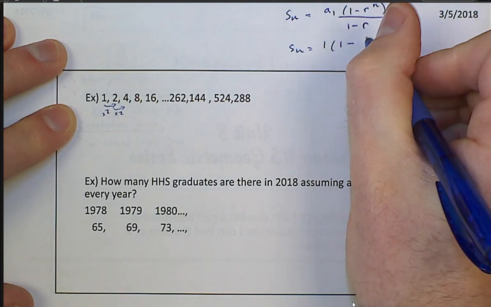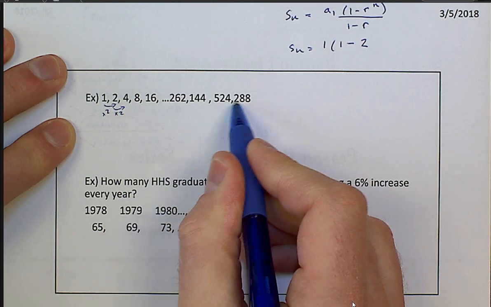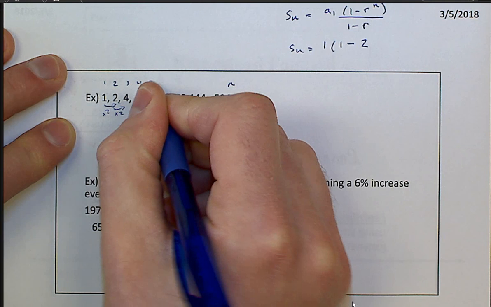So my r is 2. Now, we've got to figure out n. What is the upper limit, or what is the last term number here? This is term 1, 2, 3, 4, 5, etc. We want to find out what this is.